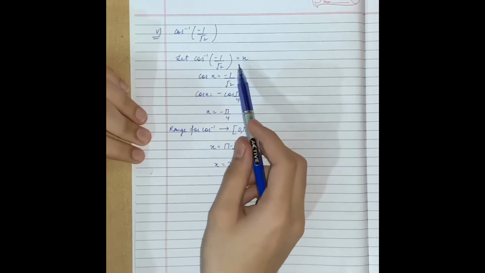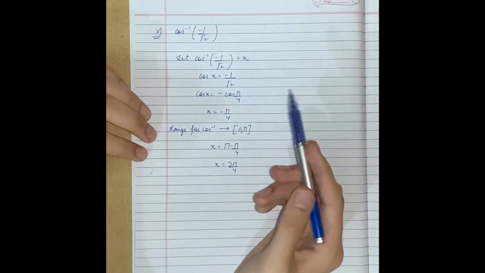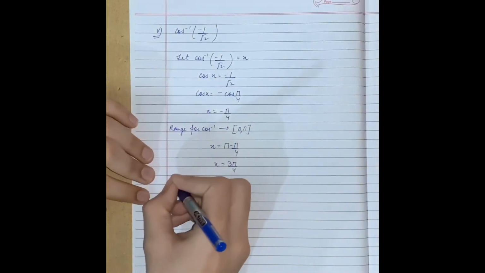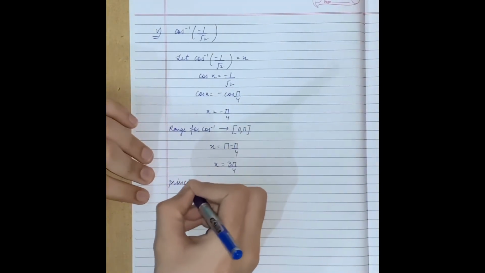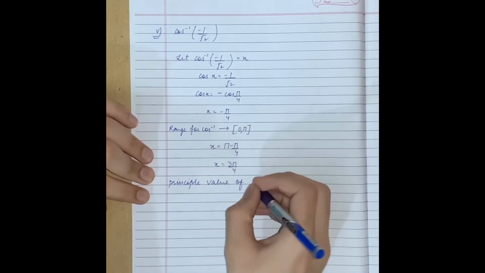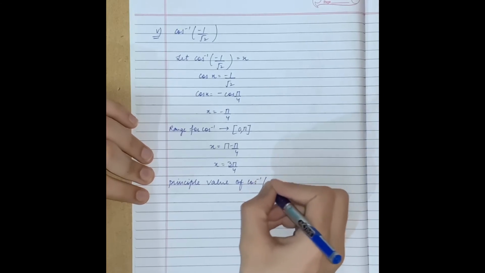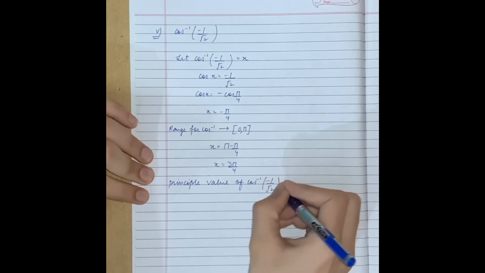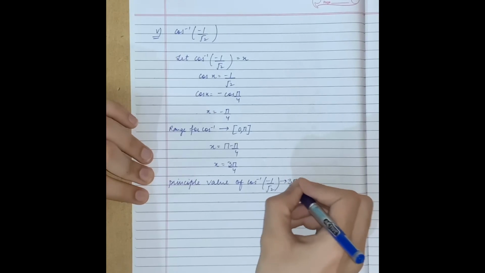And we had let cos inverse minus 1 by root 2 to be x. So we will write the principal value of cos inverse minus 1 by root 2 is 3 pi by 4.